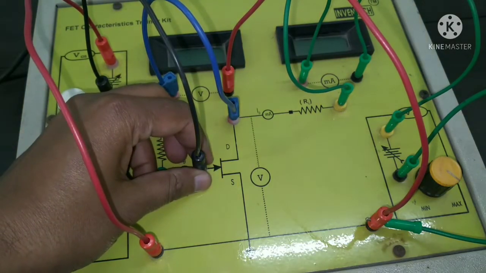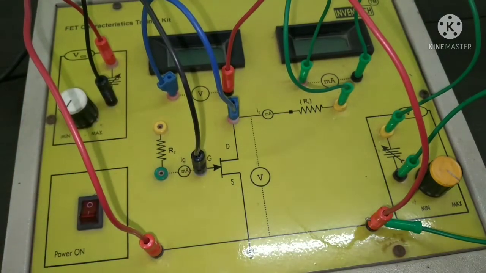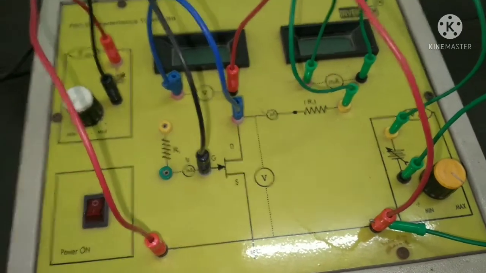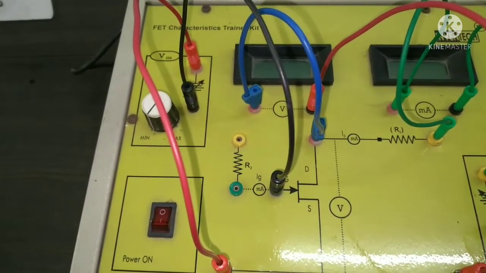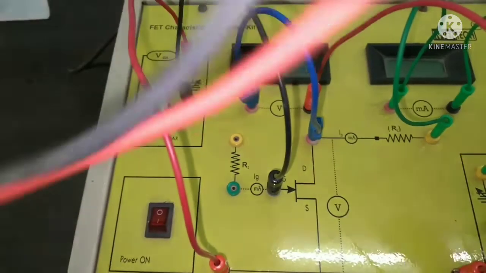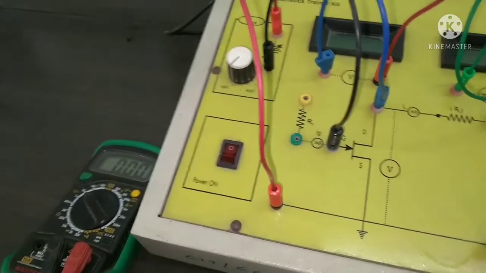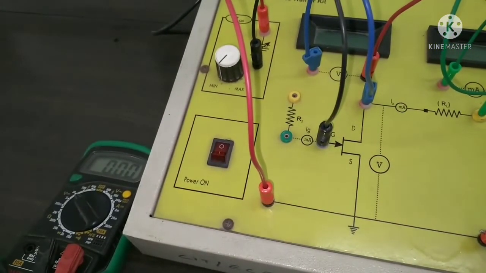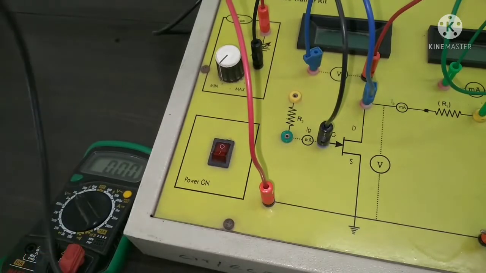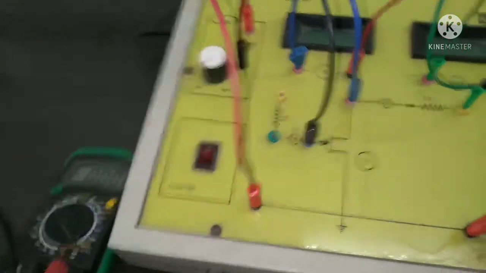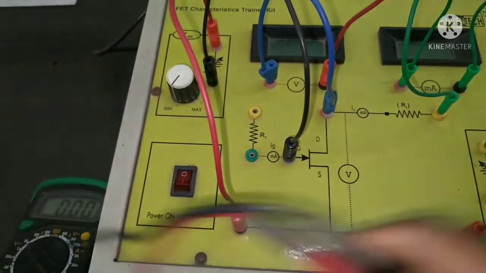Okay, one more thing we have to do, we have to find out what is the gate source voltage. So for taking the values of gate source voltage, I am going to use a digital multimeter. So this is a digital multimeter which I am going to use for finding out the gate source voltage. Okay, so that's what it is.